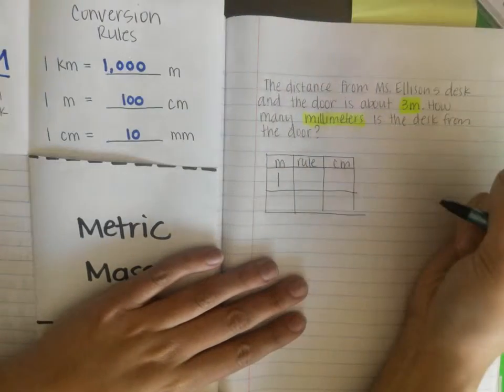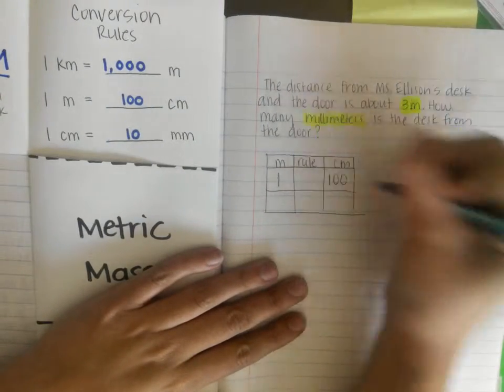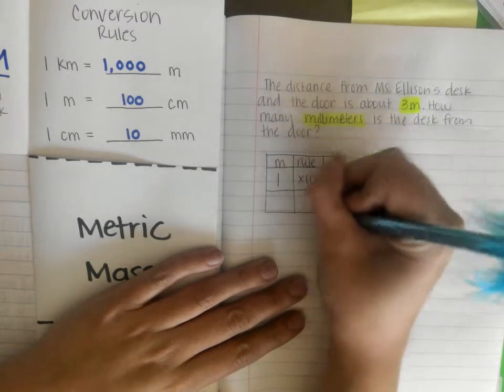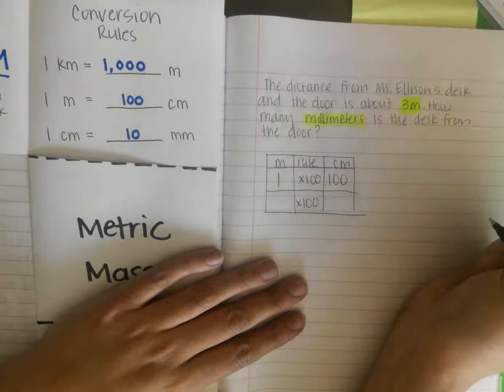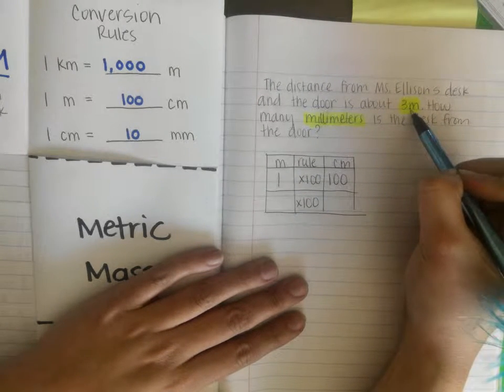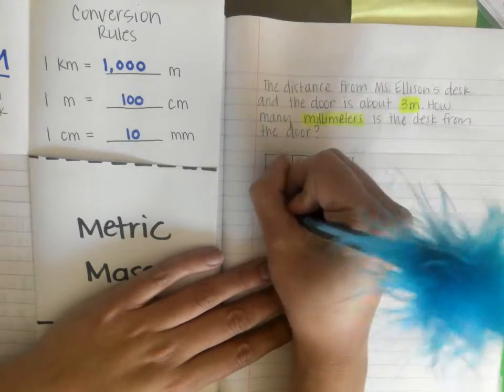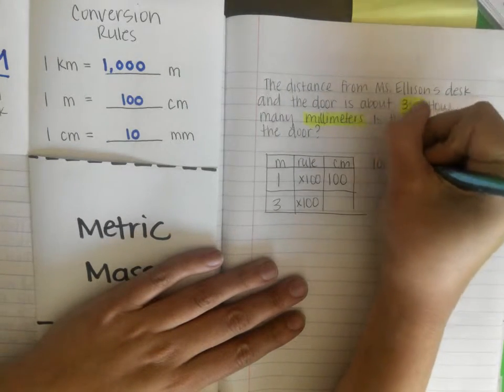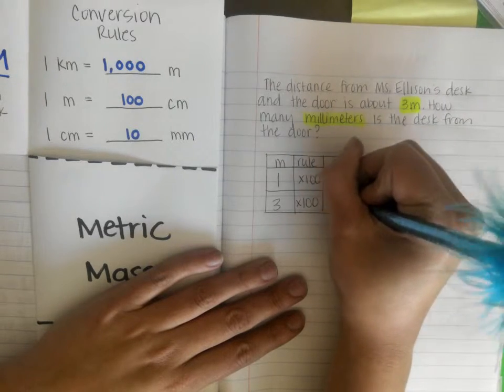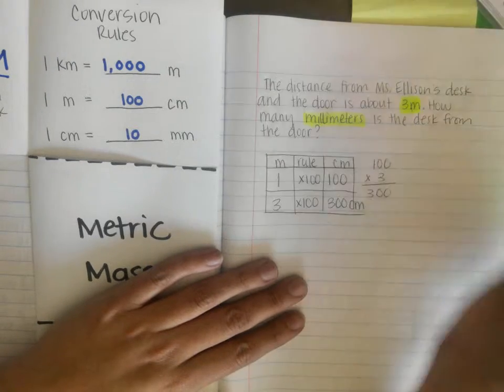So I have 1 meter equals 100 centimeters. My rule is times 100. And now I'm going to plug in what I know from my word problem. 3 meters, and 100 times 3 is 300 centimeters.